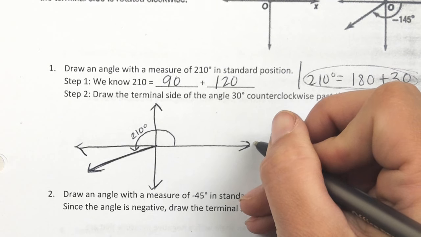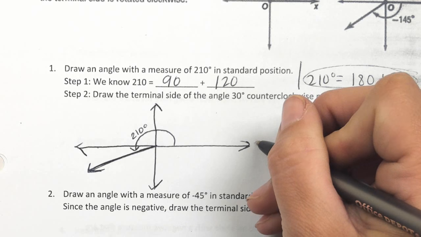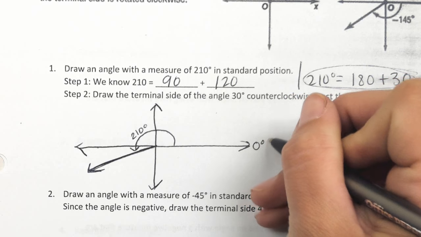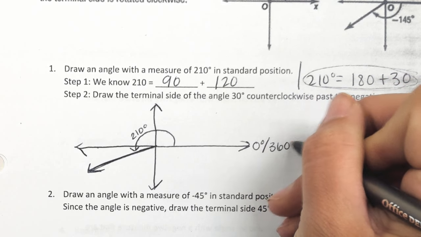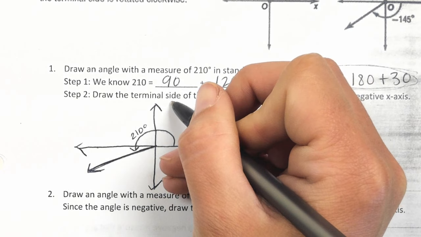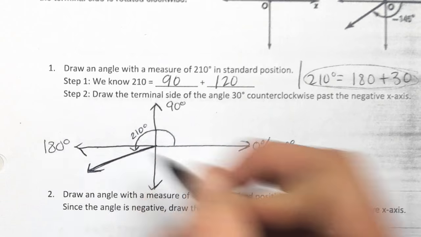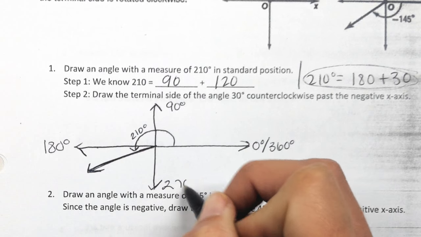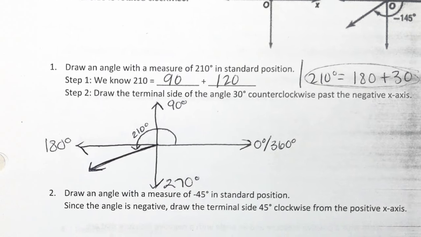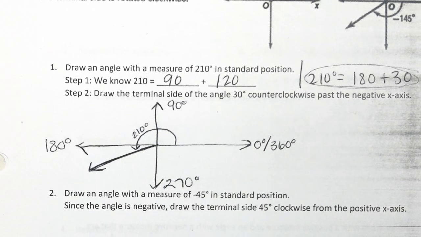And again, go ahead and label this so that way you can start memorizing. This is what? 0 degrees or 360. This is what? 90. This is 180 and 270. Good. Let's go ahead and label that with all of them so we can get used to memorizing that.